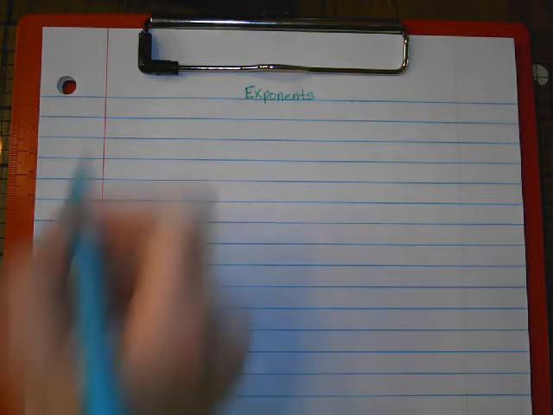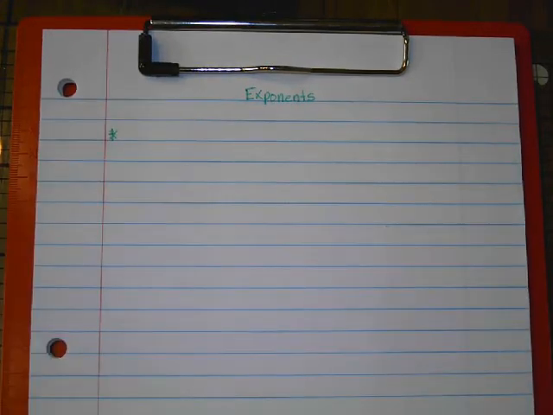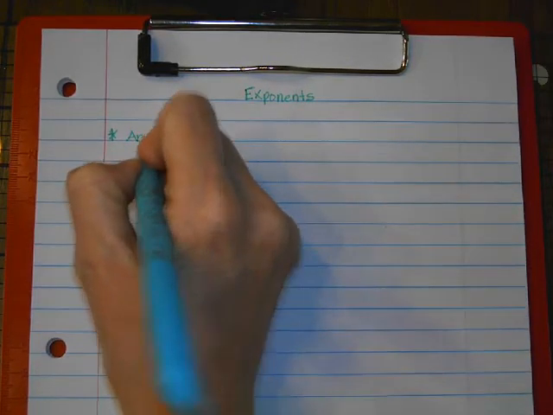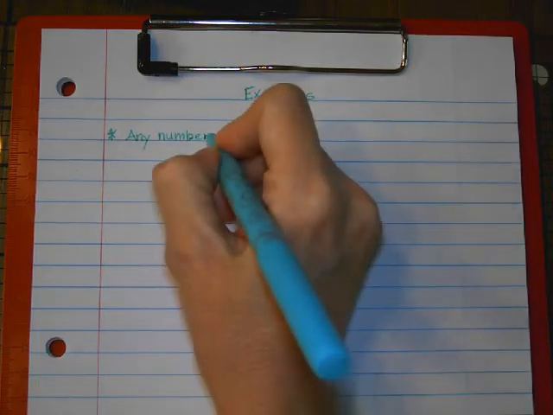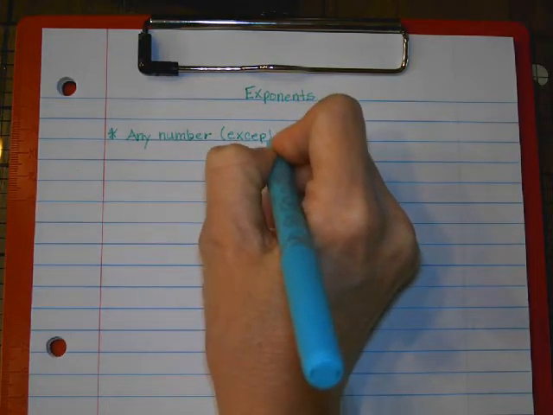So we're going to make a star, star, star, star. Here we go, star, star, star. There's our beautiful star. We're going to say any number, then we're going to say in parentheses, except 0.